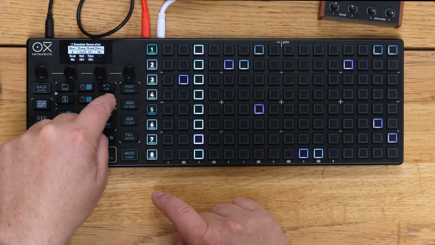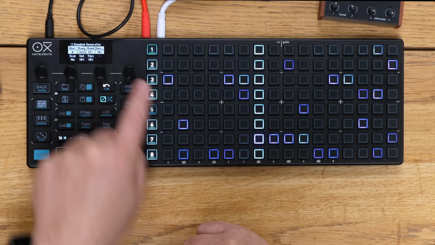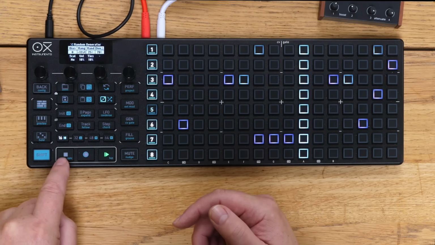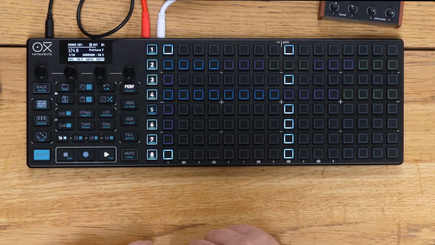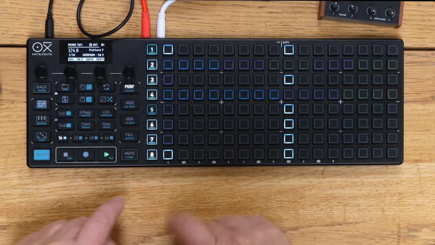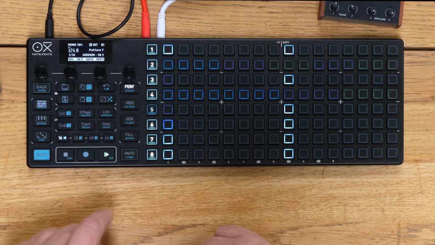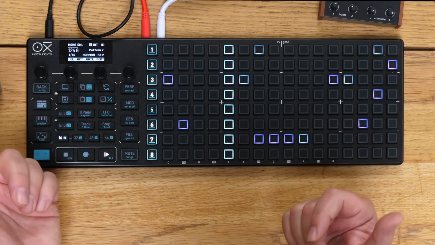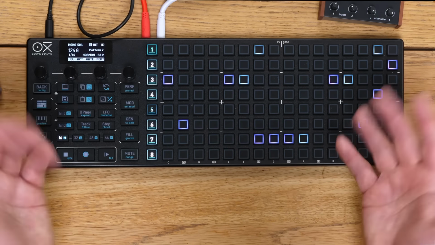Try another one. Try another one. That's nice. Let's add those chords. In fact, let's add the rest of it. It's quite nice. It's nice, that, isn't it? So that's one way of randomizing things.